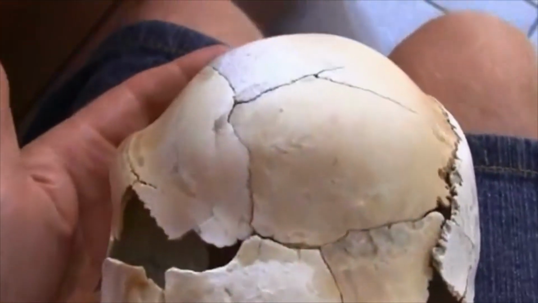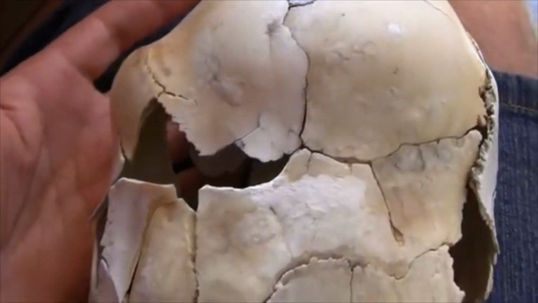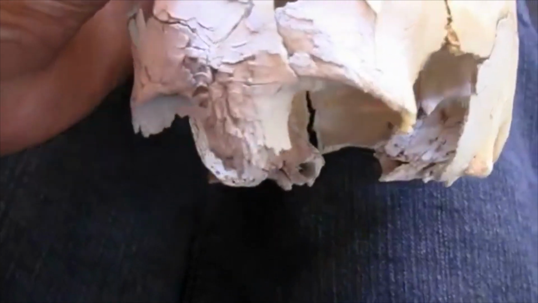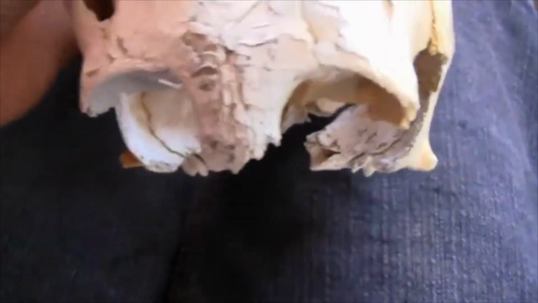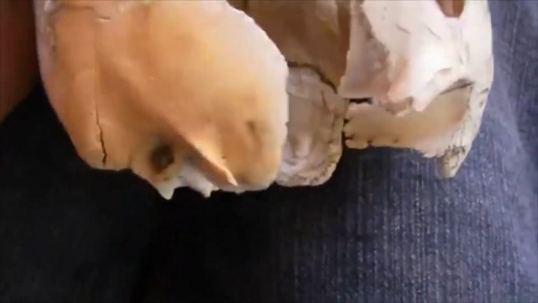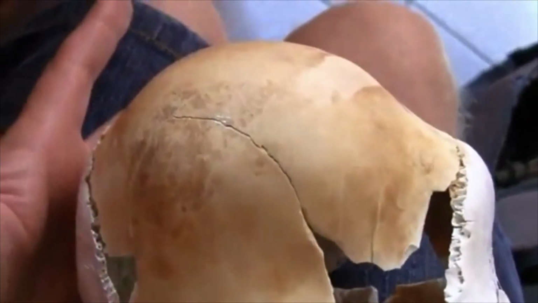And this example is possibly even more curious. Again, this is a side view, and we only have down to the eye sockets here because the rest of it was just too badly broken and strewn about. But it's clearly the skull of an elongated person. And we can even view the interior.